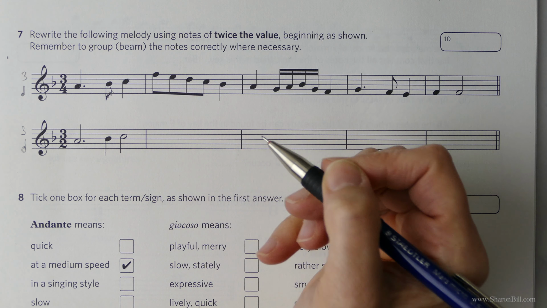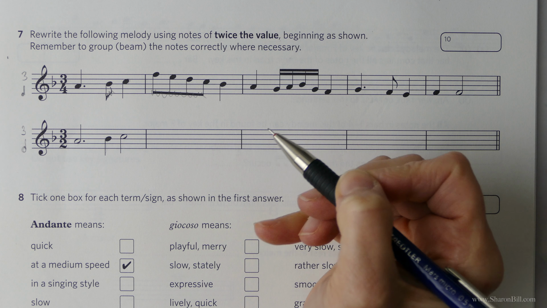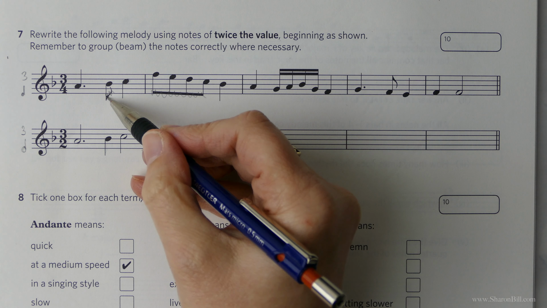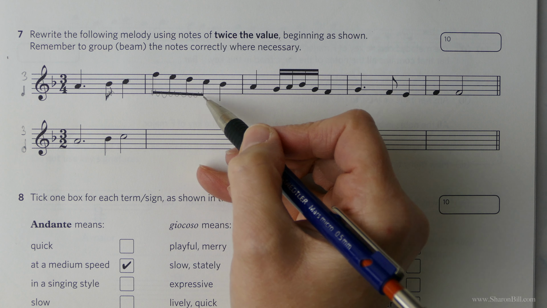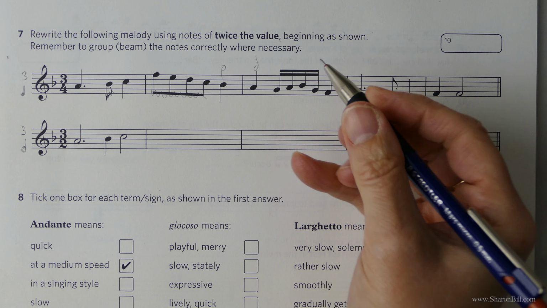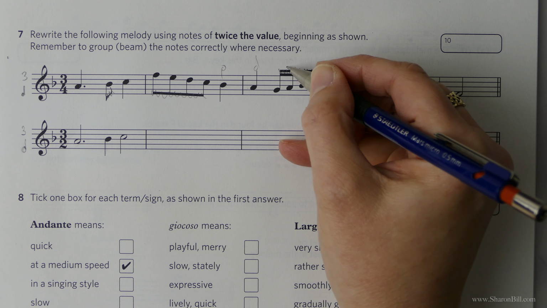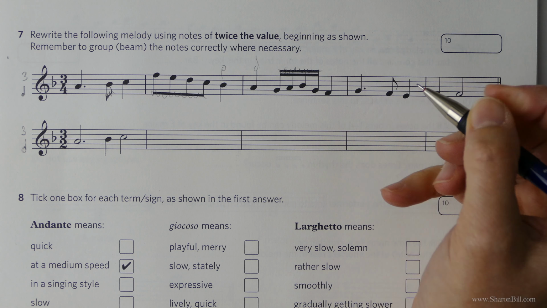We don't colour in, and so here we're going to lose these tails, lose this beam like we did here to make these into crotchets or quarter notes. This one we won't colour in, this one we won't colour in, that will become a minim. Here we lose one of these beams, and so instead of becoming semi-quavers, these become quavers or eighth notes.